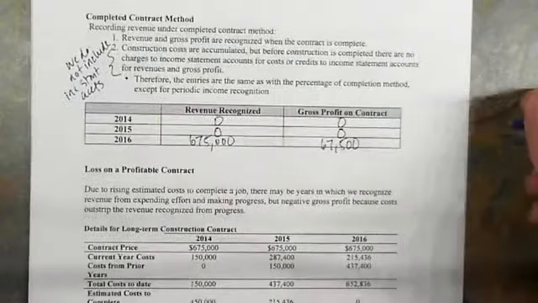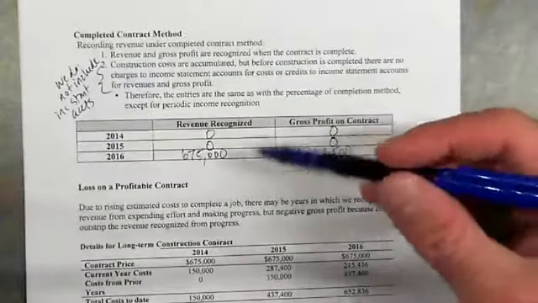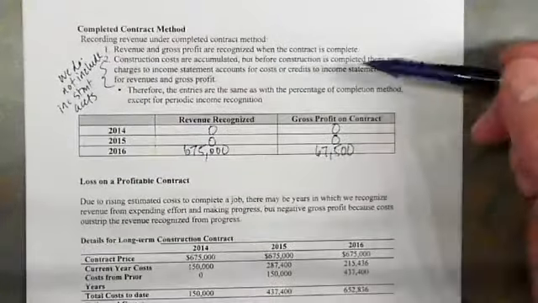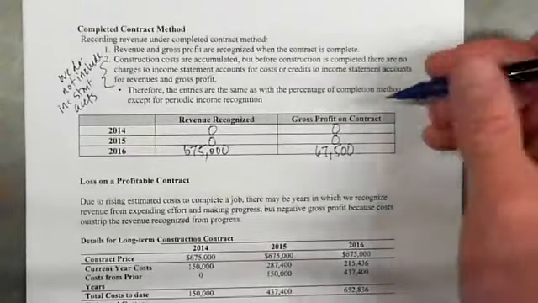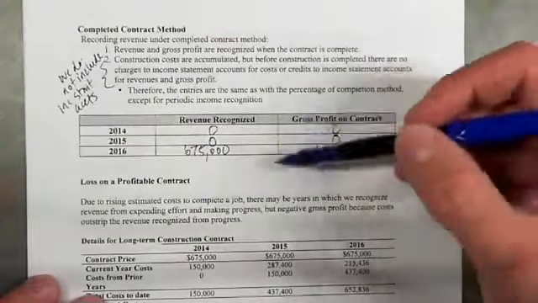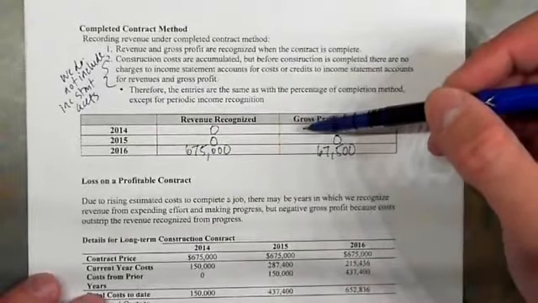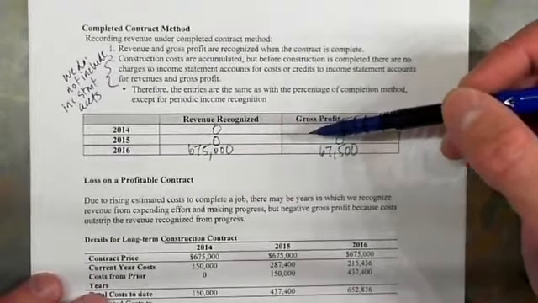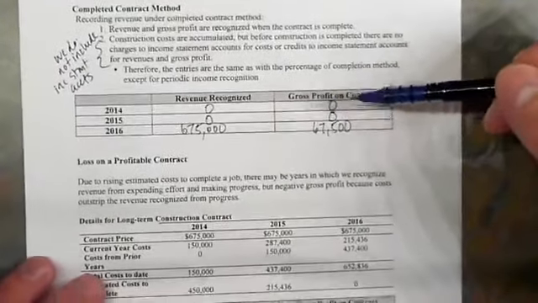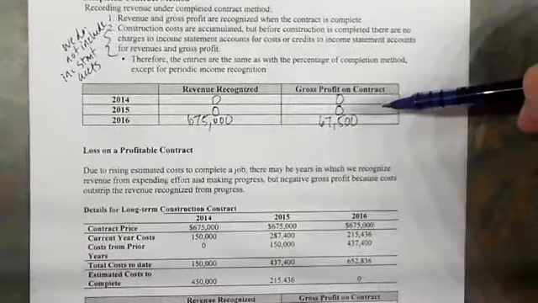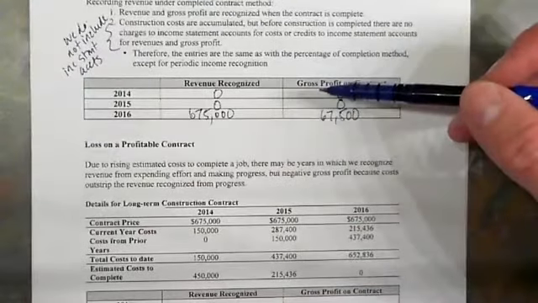Right. So, like I said, simple to figure out once you've done the percentage of completion, but not preferred. Right. This is not preferred. If you can use percentage of completion, you should use that because it's a more accurate portrayal of accruals as we are finishing this contract.